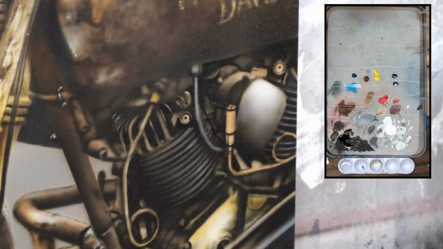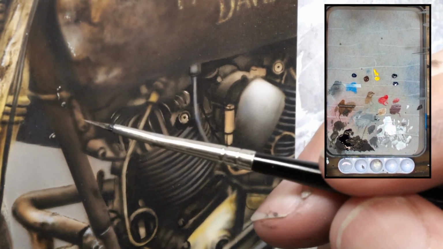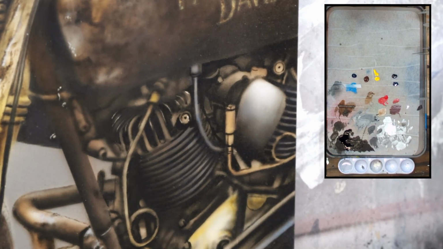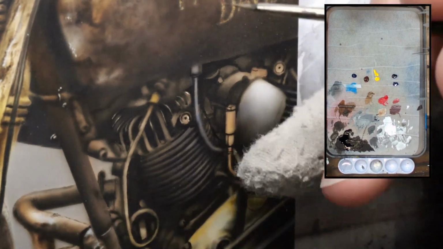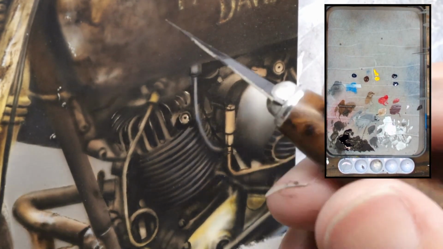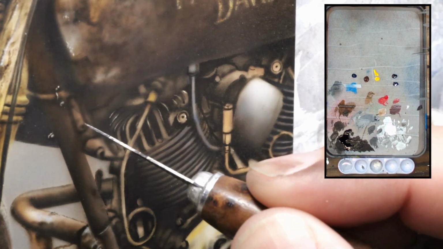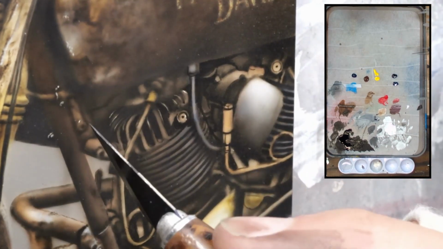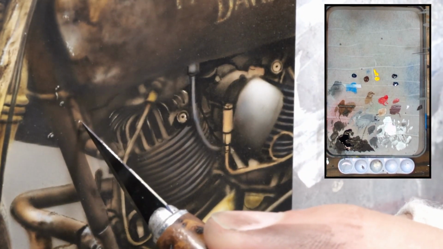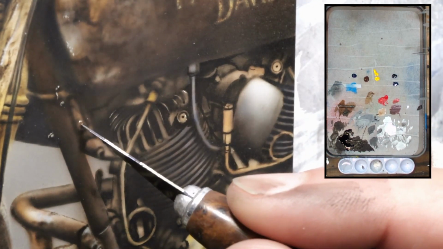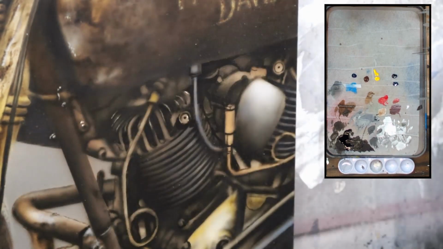Okay, we're digging in. So what I'm going to do is start up in this corner, and I'm just going to work my way across and see how far we can get. Like I said, it's going to be a little bit of everything. So there'll be a little bit of scratching, like for instance, there's a little nut right here. Some highlights on it.